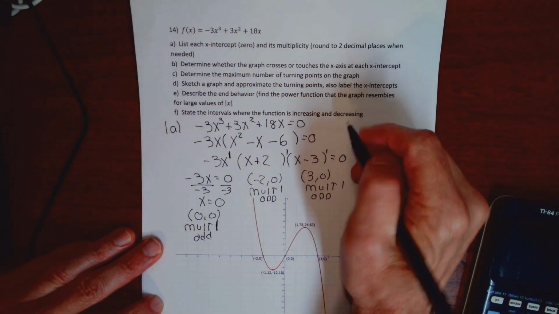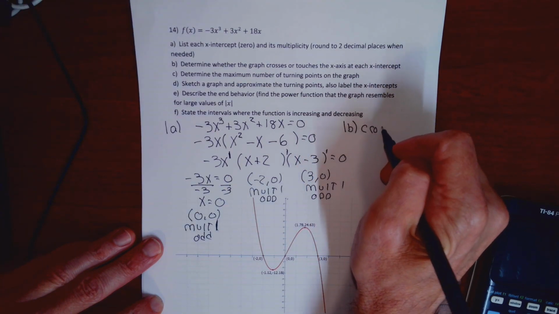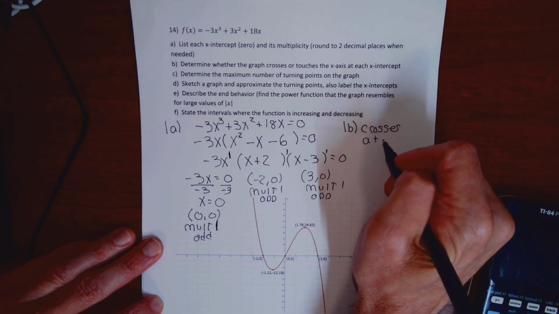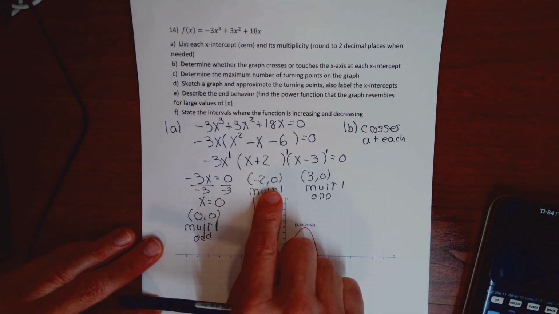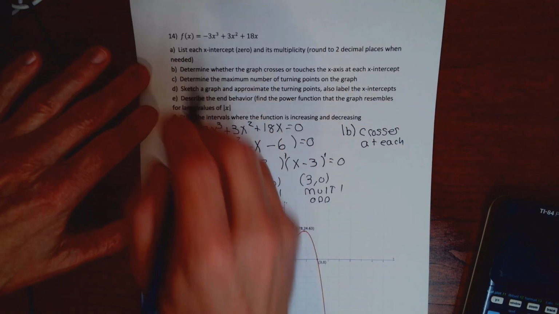So for part B, because it crosses on each one, I'm not going to separate and say it does this for that and that for this. I'll maybe just say it crosses at each. Rather than saying it crosses at (0, 0), it crosses at (-2, 0), and crosses at (3, 0). So that was part A.